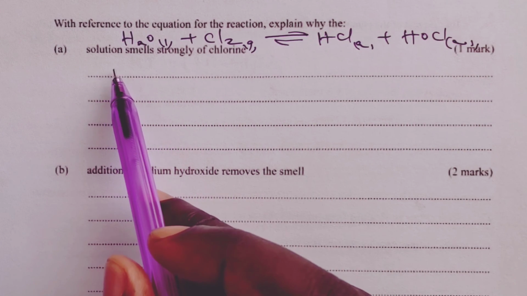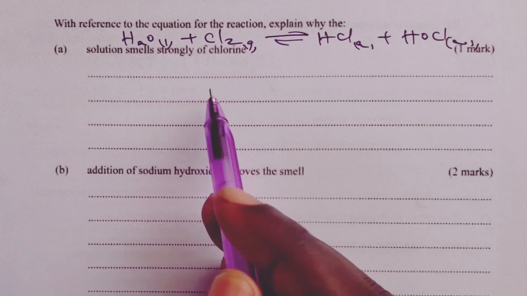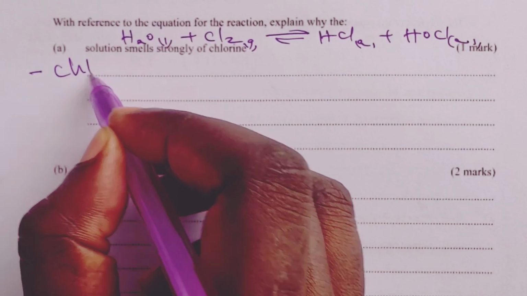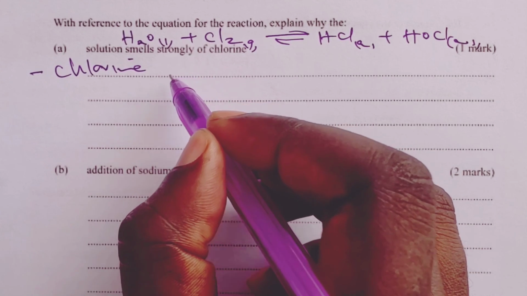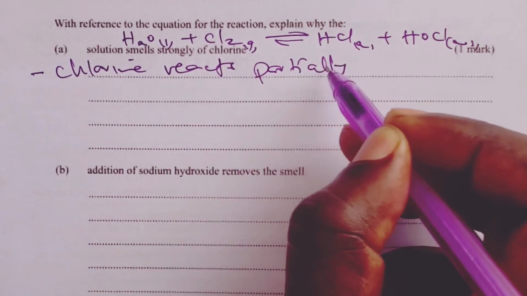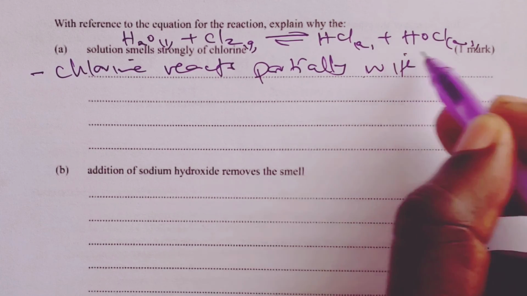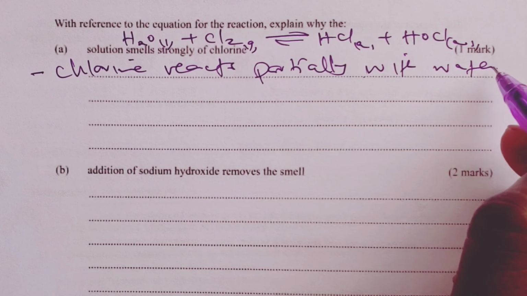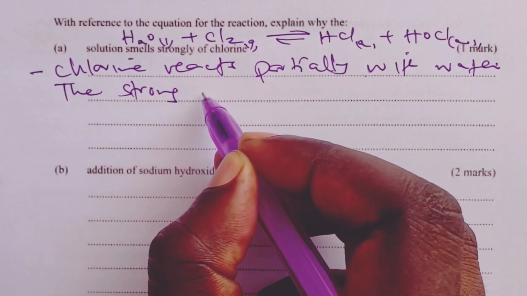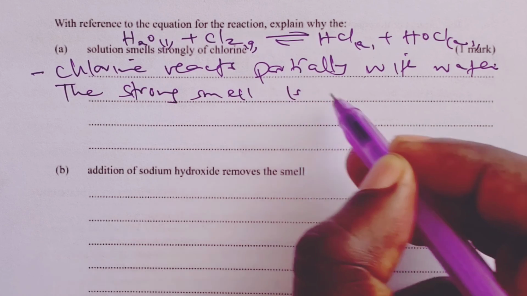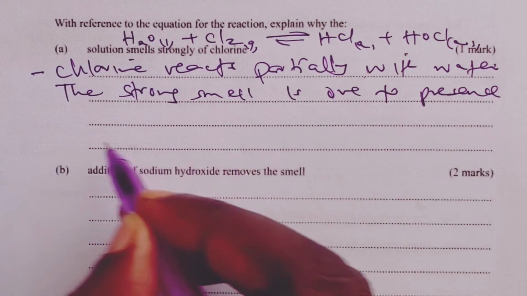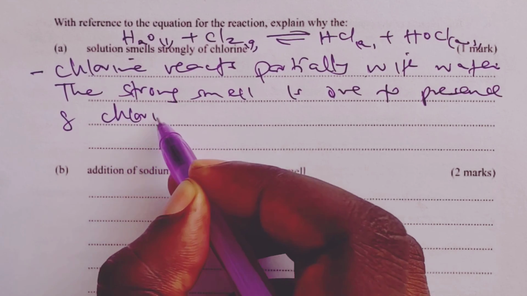So why is the solution smelling strongly? This answer would be very simple. We would simply tell the examiner that chlorine reacts partially with water. Now, because it reacts partially with water, the strong smell is then due to presence of chlorine molecules.